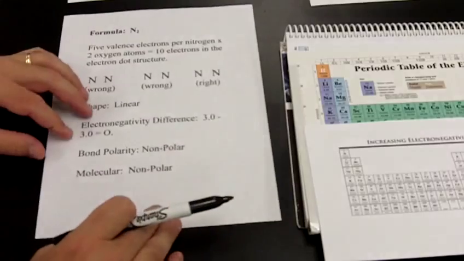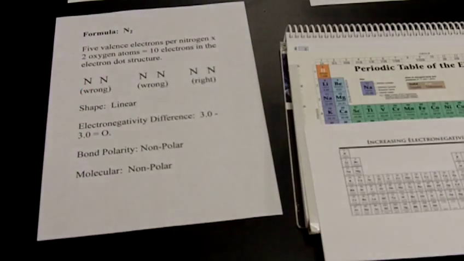Let's look at nitrogen. Nitrogen gas is also diatomic, and nitrogen gas is also very interesting.